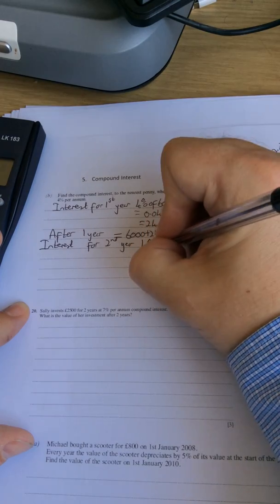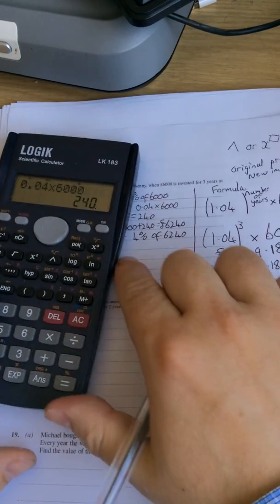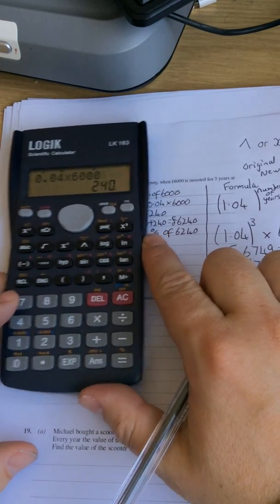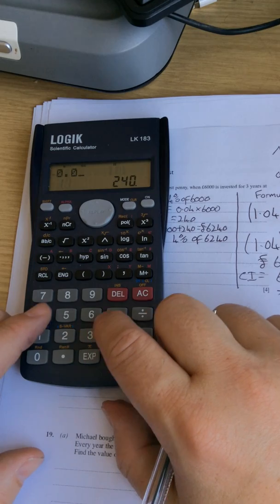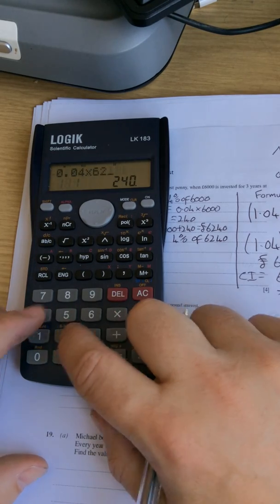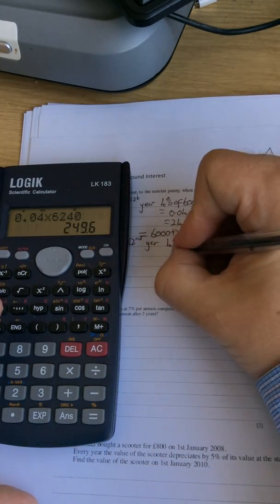Now we look at the interest for the second year, which is 4% of 6,240. So you're doing 0.04, or whichever way you use, times 6,240, which comes up as £249.60.